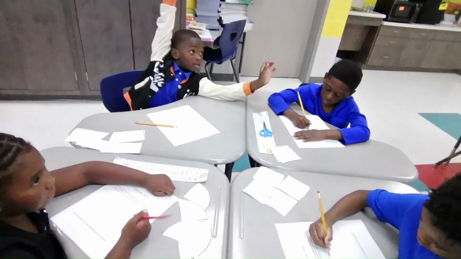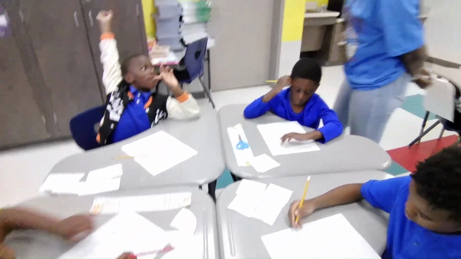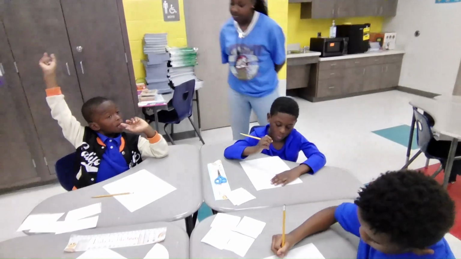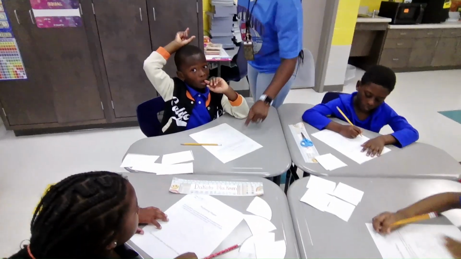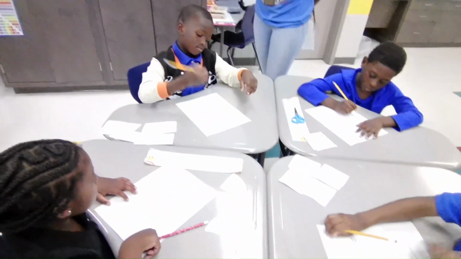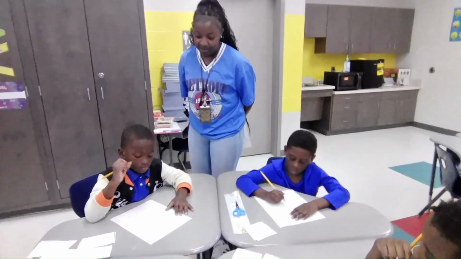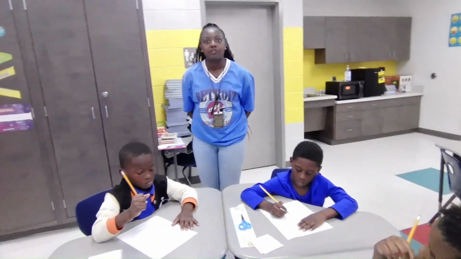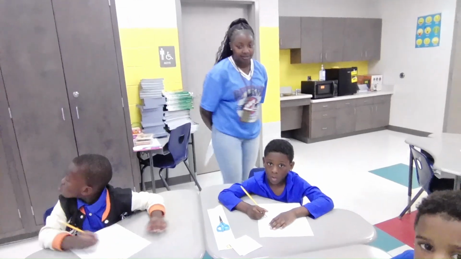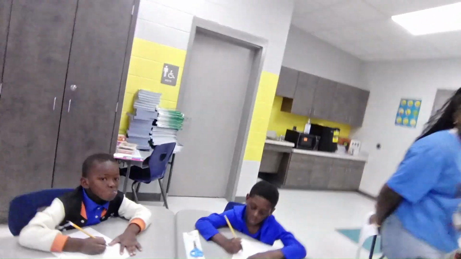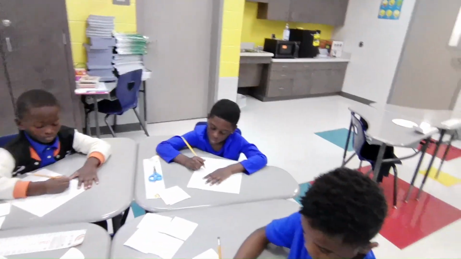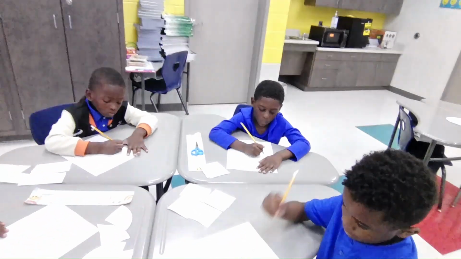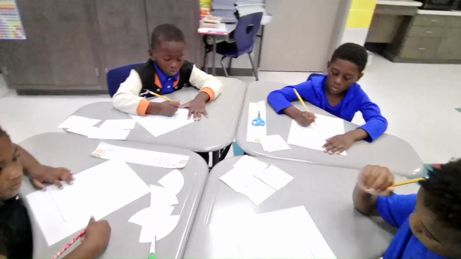You have 10 people at the party. Hey, could you label your partitions for me? Could you say halves, fourths, or thirds? Remember, you have 10 people at the party.